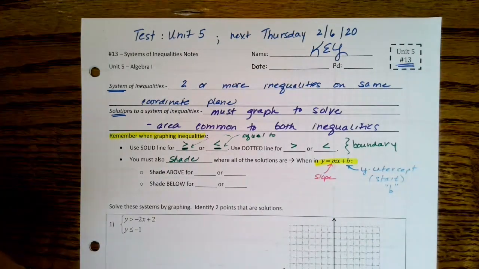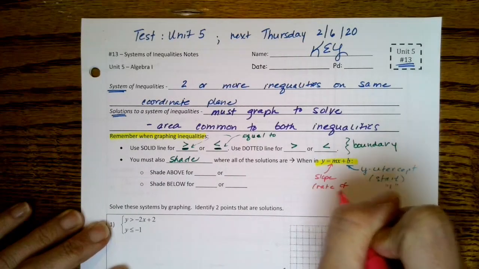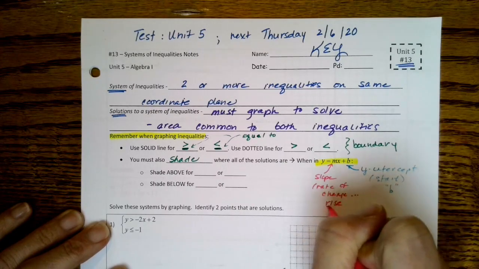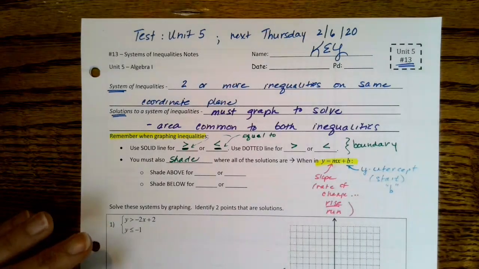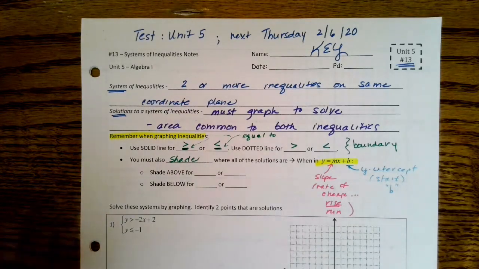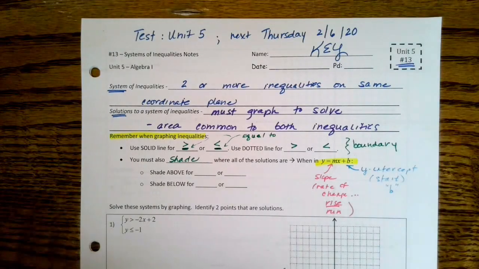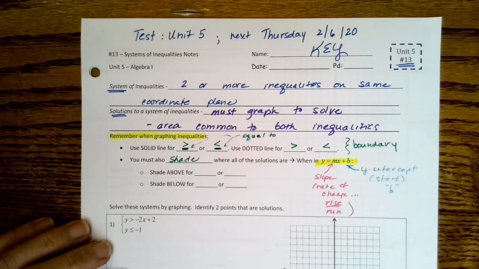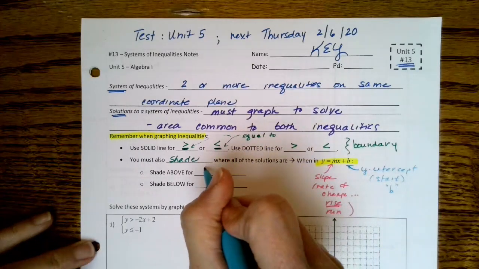And our slope, remember, is our rate of change, and that's where we do the counting. We do the rise over the run. So keep that in mind when you're graphing. You should be a good grapher by now. If you have been listening to and following along with the videos, you've had lots of chances to be a good grapher.